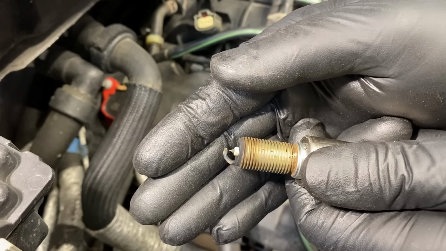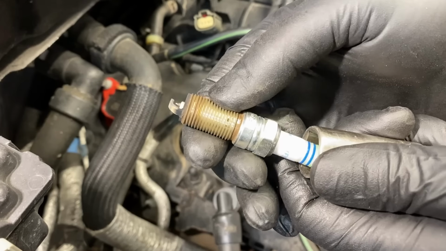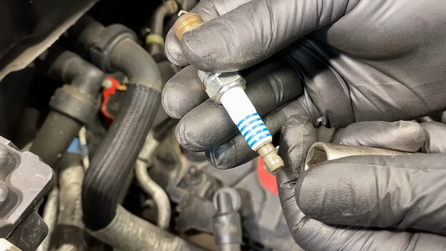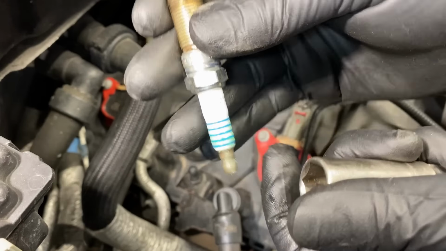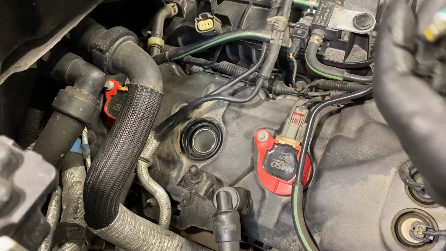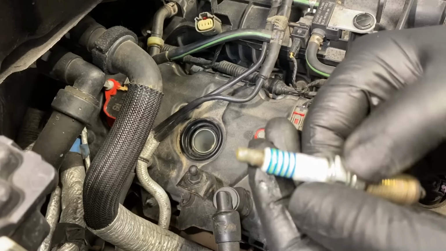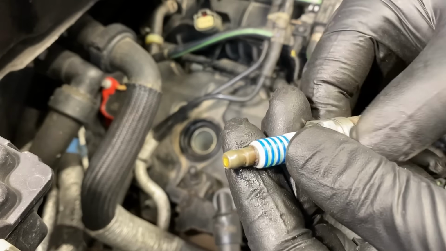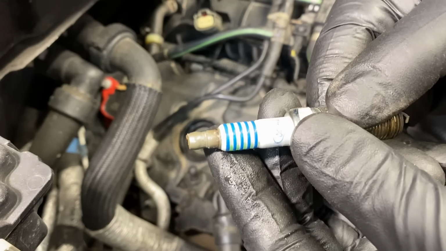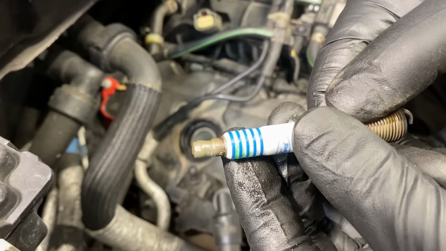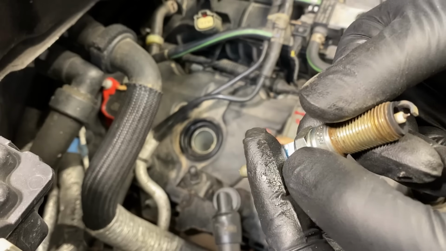The gap, gotta inspect that, looks good. Let's look at the brand. It's a Ford brand, okay. So let's look for any kind of carbon tracking on here and see what's going on. Okay, so the porcelain, of course, is white, so this is the best way, the easiest way for you to actually get in here and figure out what's going on. So everything on here looks good to go.